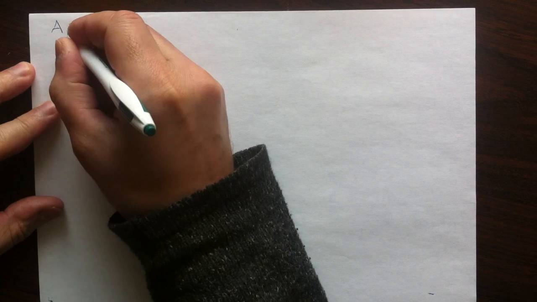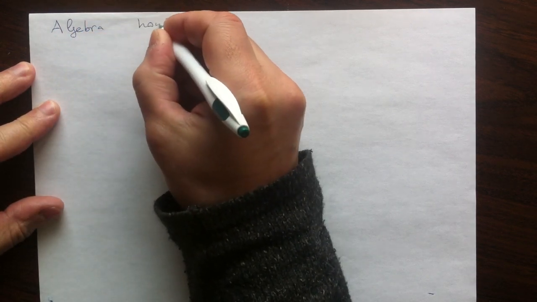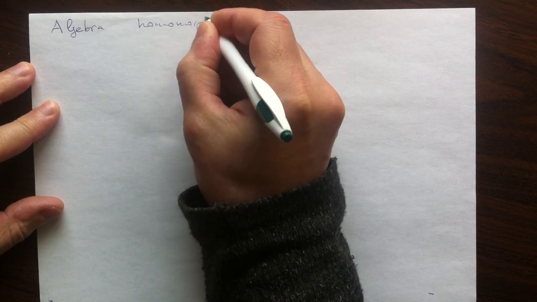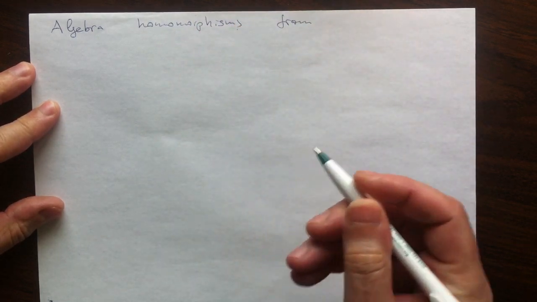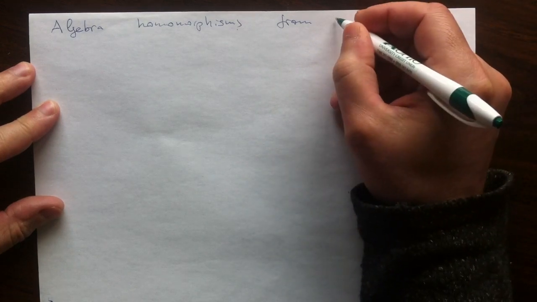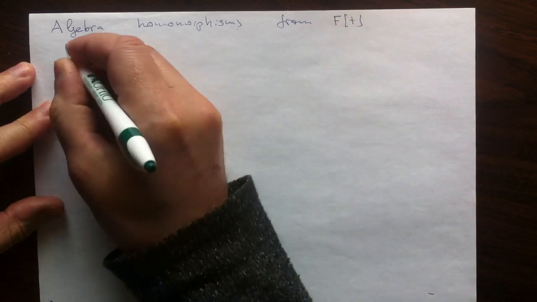Hello. This little bit is about an example of homomorphisms of algebras, namely algebra homomorphisms, from a specific algebra of polynomials with coefficients in the basic field.